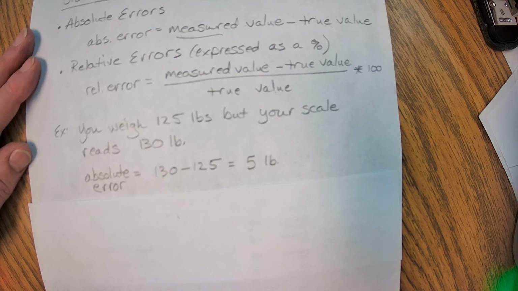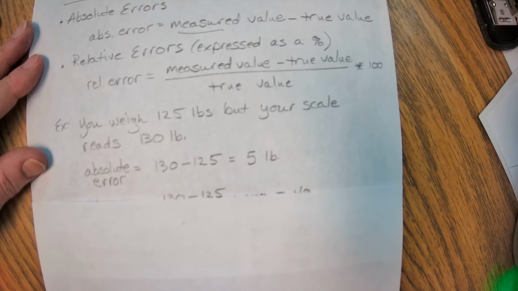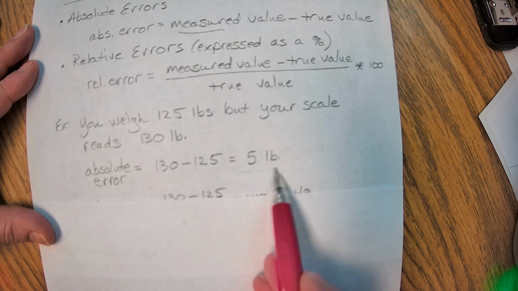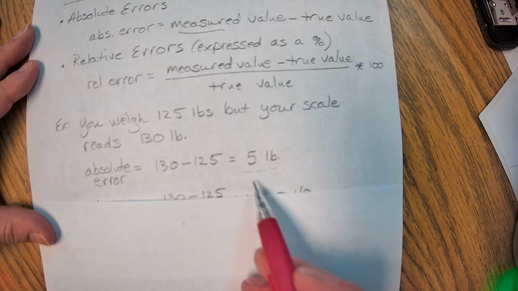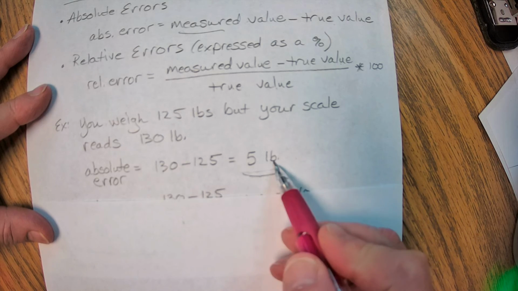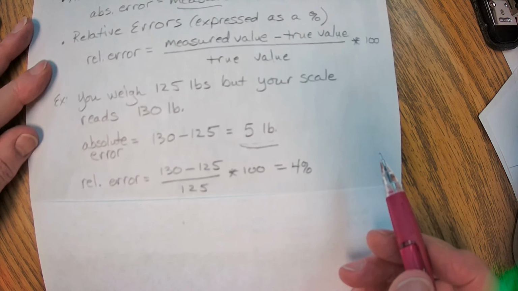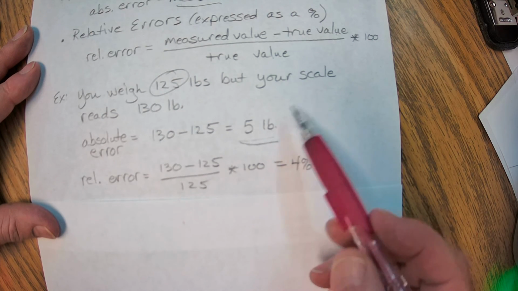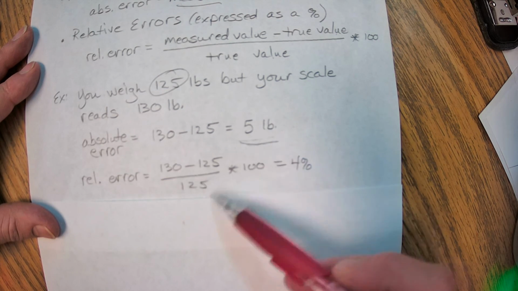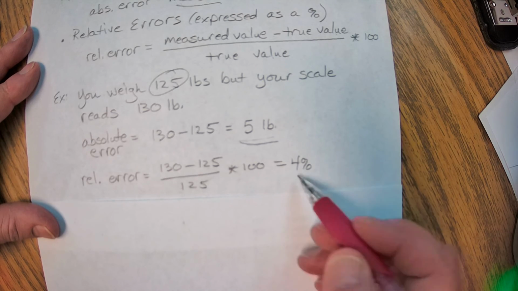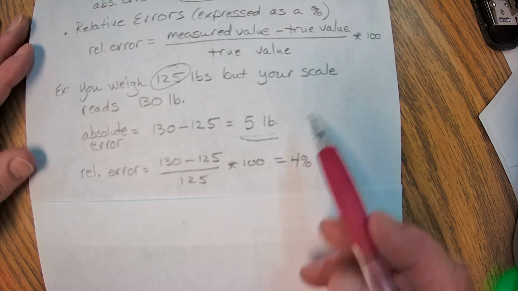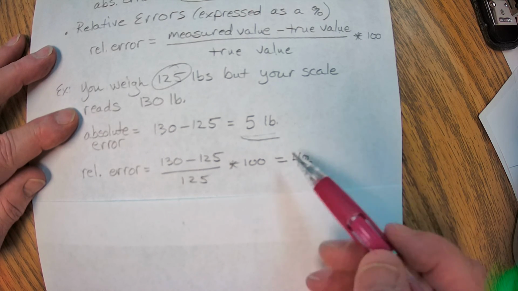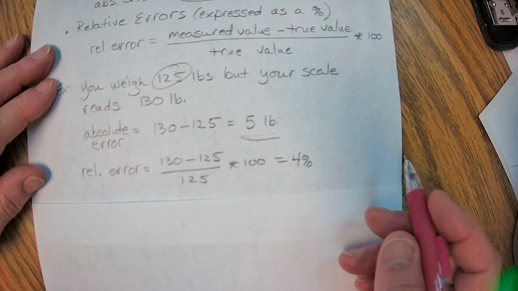So as an example, let's say you weigh 125 pounds, but your scale reads 130. I know that the absolute error is 5 pounds, but I want to know what percentage 5 pounds is of what you really weigh. So the difference, which is 5, divided by 125 times 100 is 4%. So we can say that this scale that you're on increases your weight by 4%.